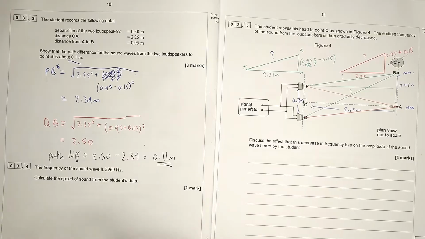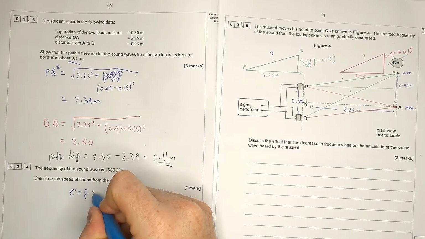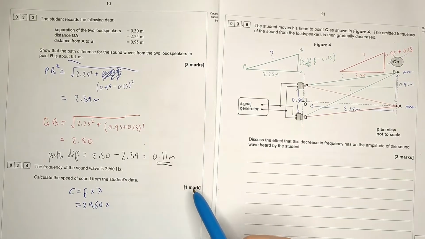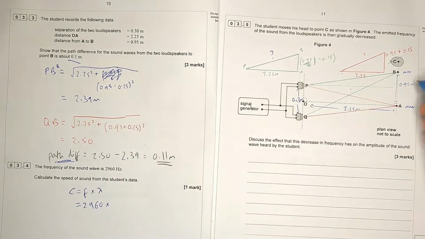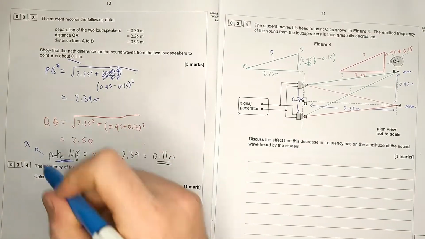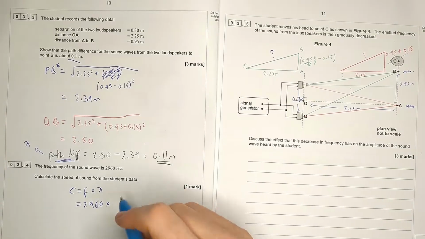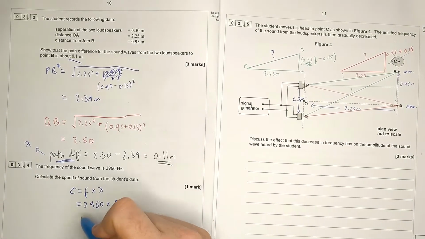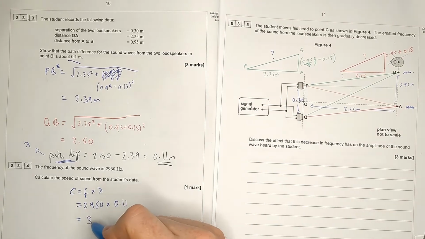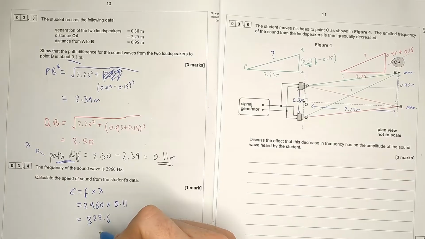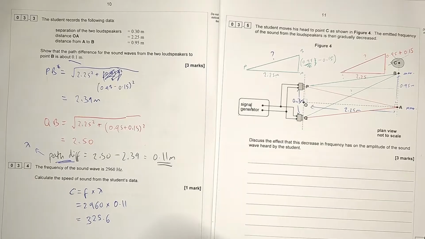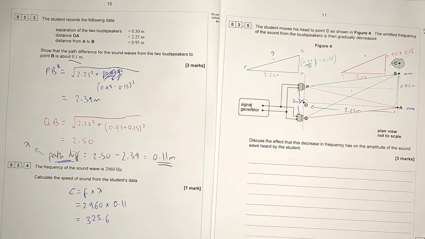For the next question, I'm going to try and work out the speed of sound. So frequency times wavelength. Frequency they give to you, 2960. Now the wavelength, I did mention this earlier, the path difference, because it's the first maximum to maximum, is only going to be equal to 1 wavelength or lambda. Okay, so therefore we can just use our value from up here. You might have got something slightly different there. The value for the speed you get given to you. So therefore for my value of 0.11, it's going to equal this. So 2325.6. I'm going to leave it to 3 sig figs because the data in the question is 3 sig figs as well.